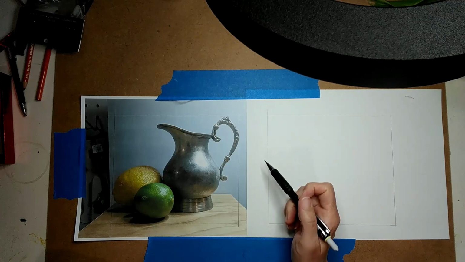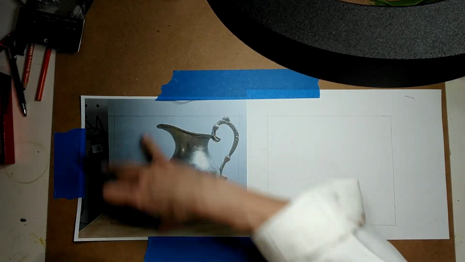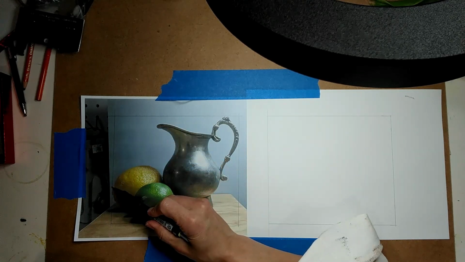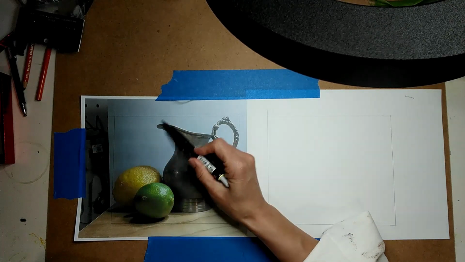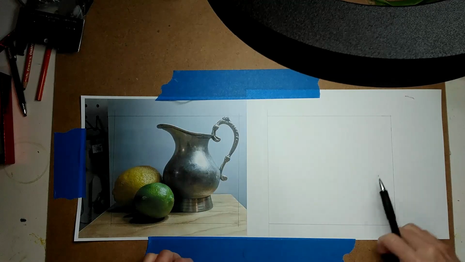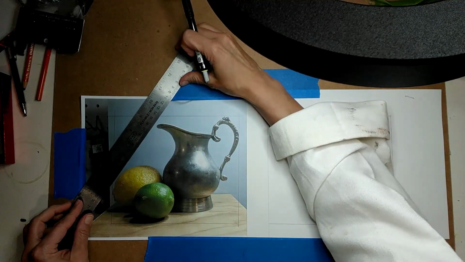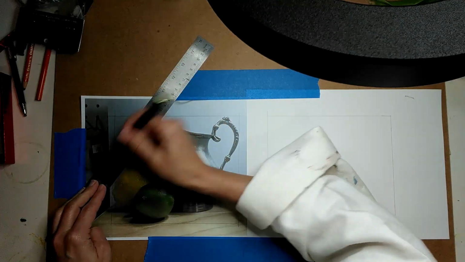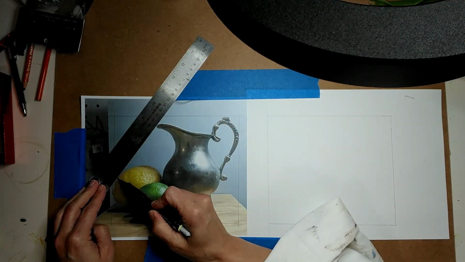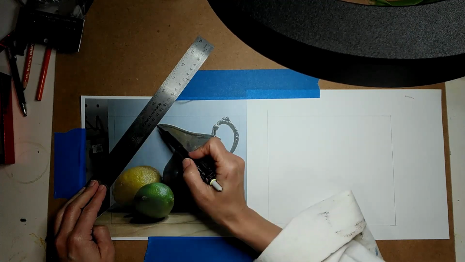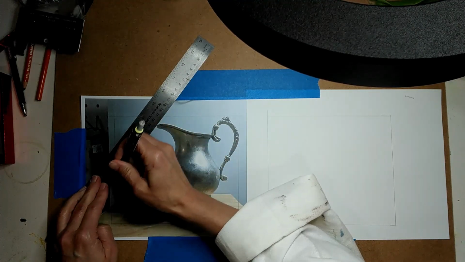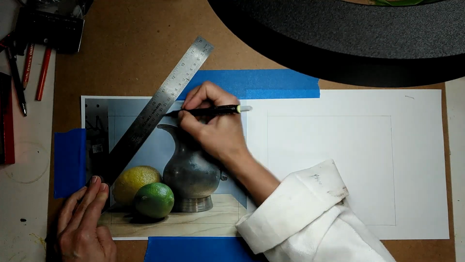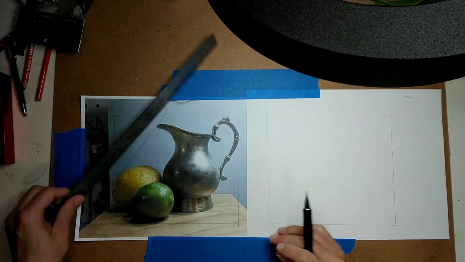So for here, it's a fairly simple composition, so it's not going to take too much trouble. But we want to find the outside edge here, and the outside edge here, so that we can refine our drawing or our initial block in even more. So I'm lining my ruler up with the outside edge of the lemon here and the edge of the pitcher here. And I'm going through my notional space box here and here.